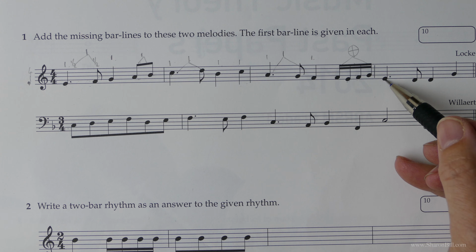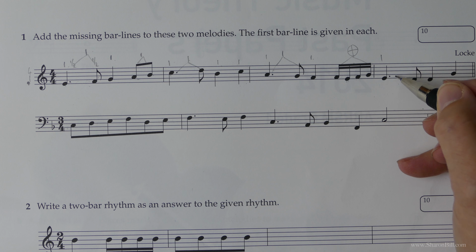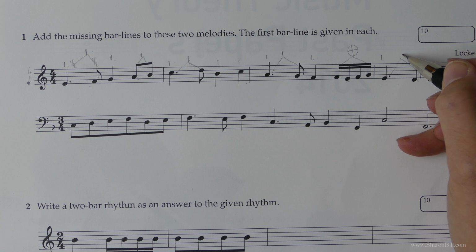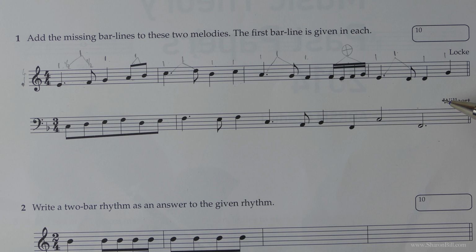And then we've got 1 beat here. The dot makes it half as long again, with the other half a beat here in this quaver, this eighth note, and so there's a beat. 1, 2, 3, 4. There's our bar line, and so we know that that's correct.